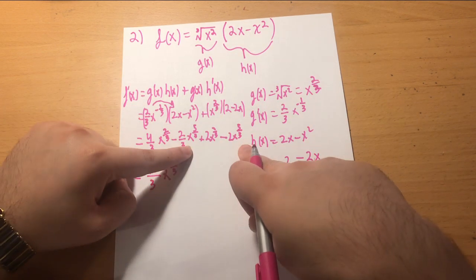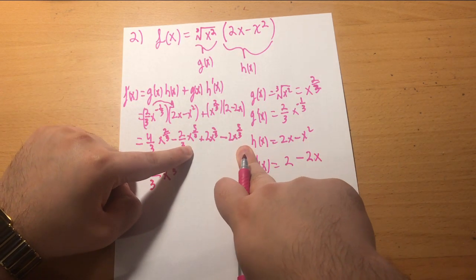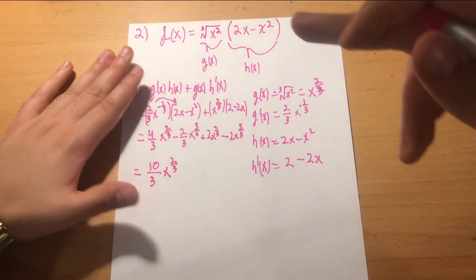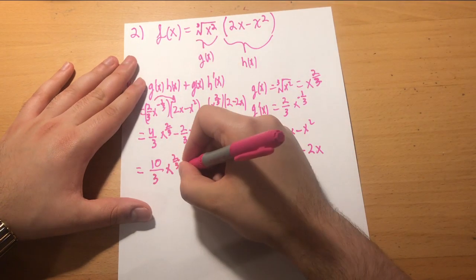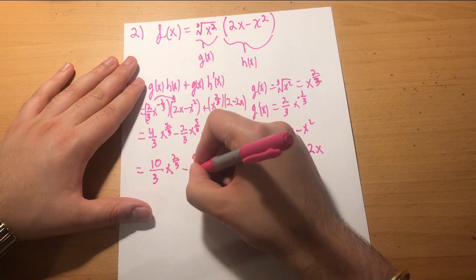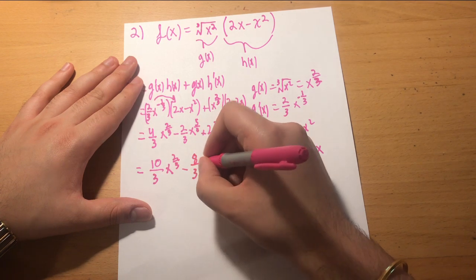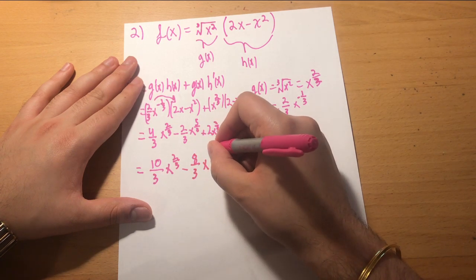And then same thing, you combine these two components that both have the exponent 5 over 3. And you'll just get minus 8 over 3 x to the 5 over 3.